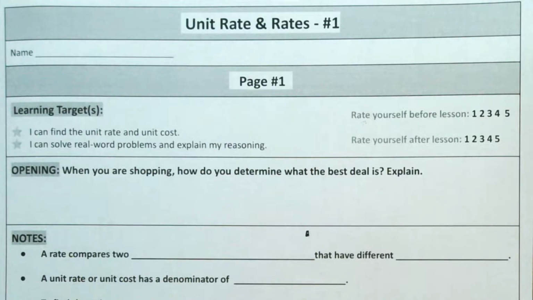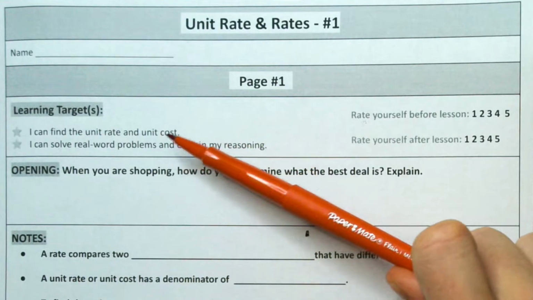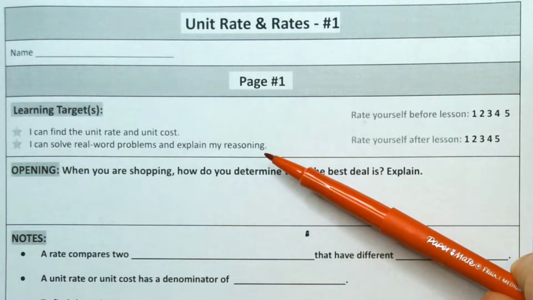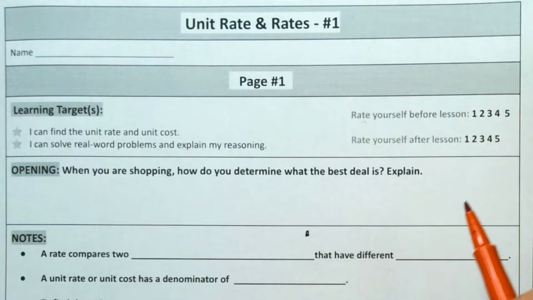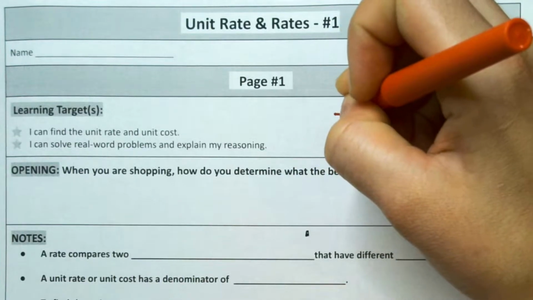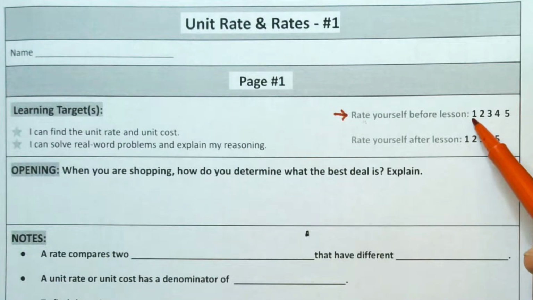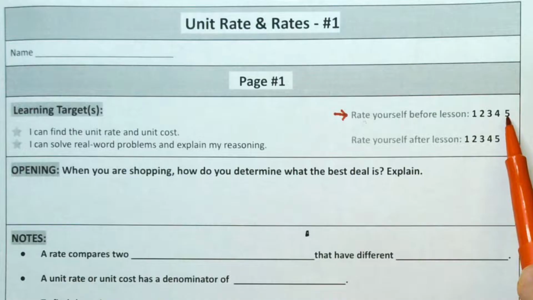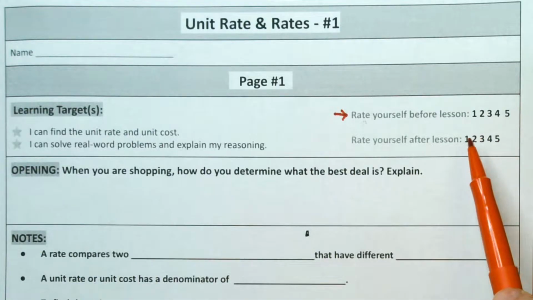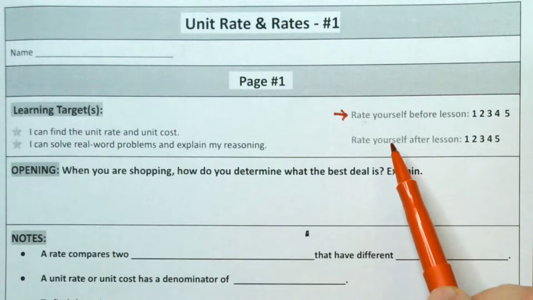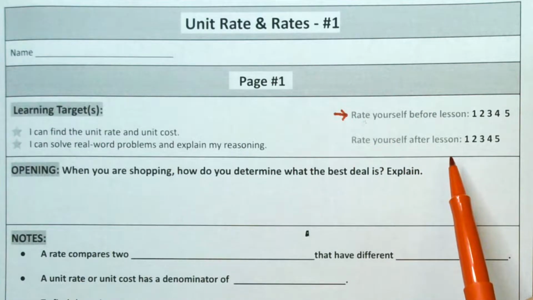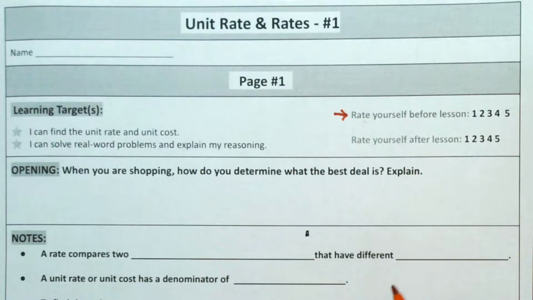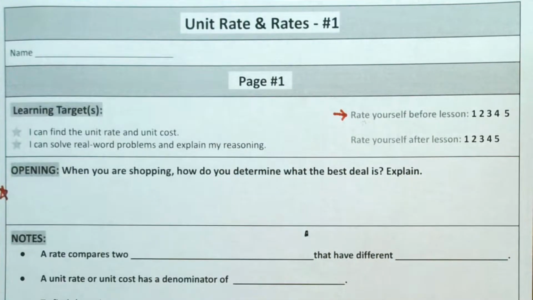Let's get started. Our learning targets today are I can find the unit rate and unit cost, and I can solve real-world problems and explain my reasoning. Go ahead and rate yourself before the lesson 1 through 5, 1 being the least confident on these learning targets, and 5 being the most confident. At the end of the lesson, after we've gotten some more practice in, you'll rate yourself again. After you've rated yourself, pause the video and answer our opening question.